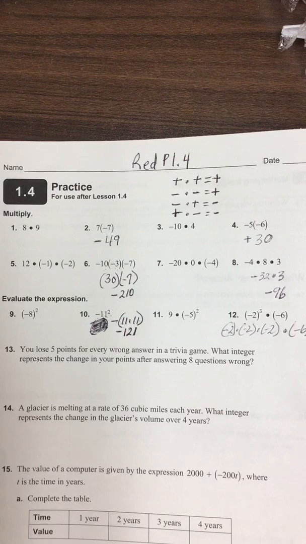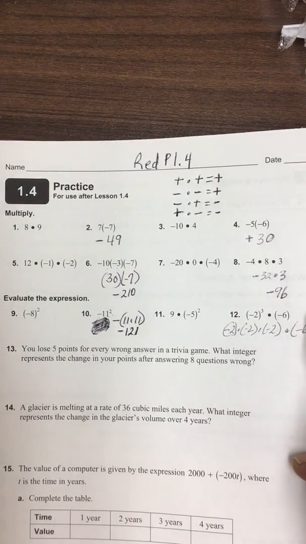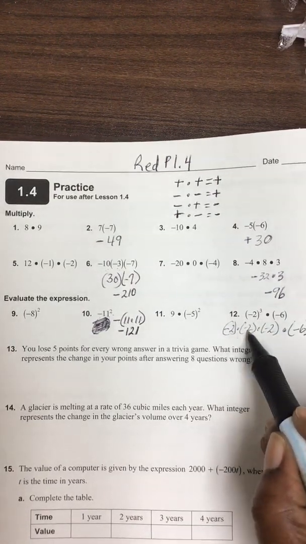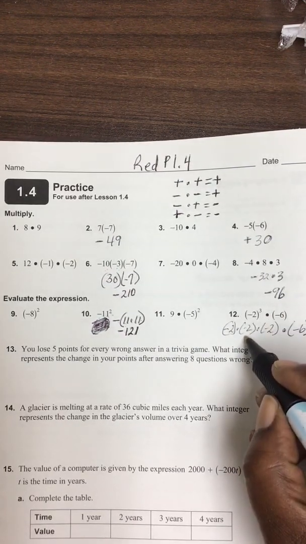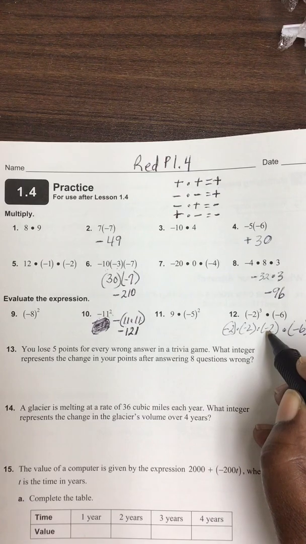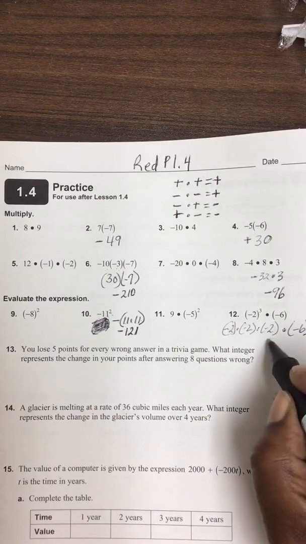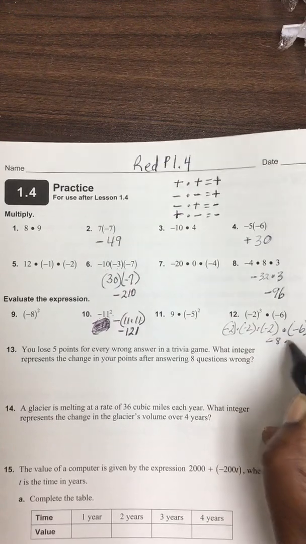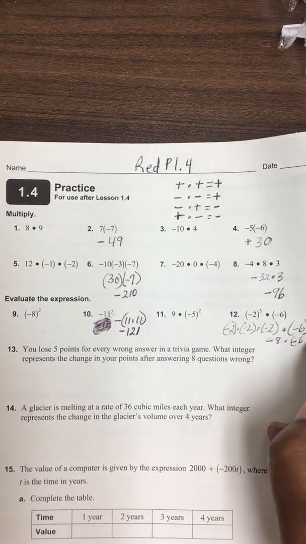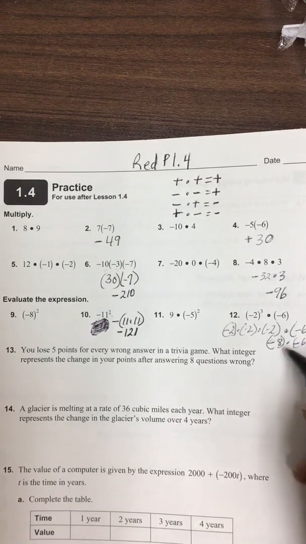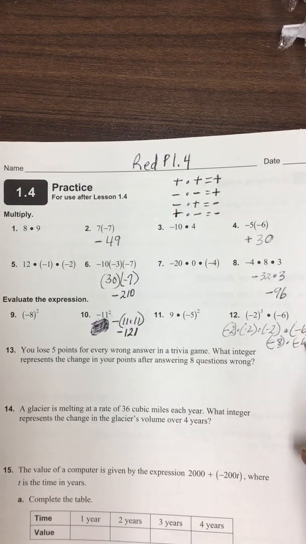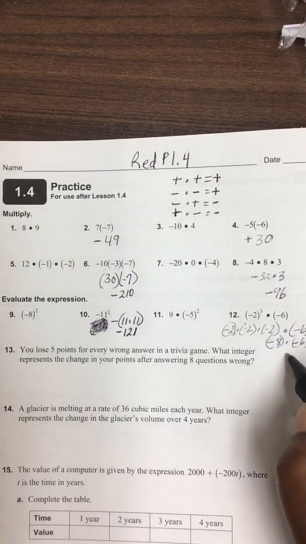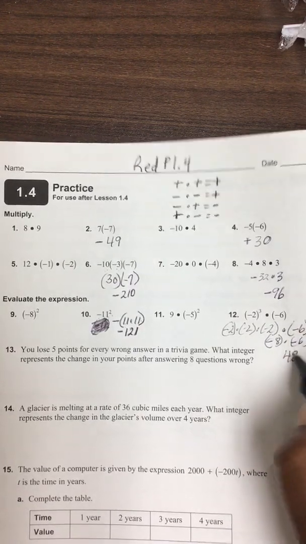Okay, so let's take a look at this. All right. We know that 2 times 2 is 4. That will give us a positive 4. Times a negative 2 is going to give us a negative 8. So that negative 8 times a negative 6. And remember the parentheses, so the negative goes with it. And therefore the negative 8 times the negative 6 is going to give us a positive 48.